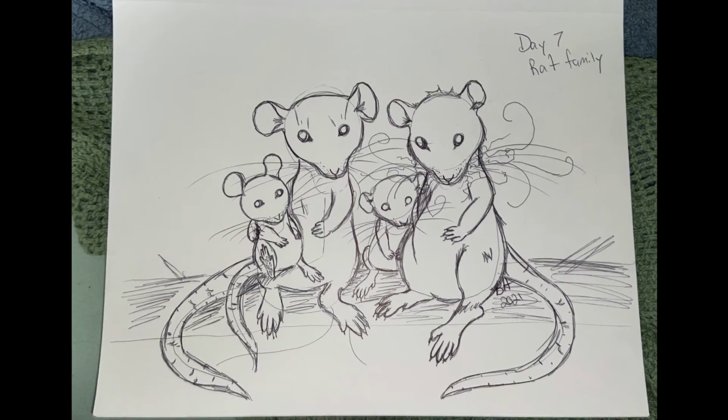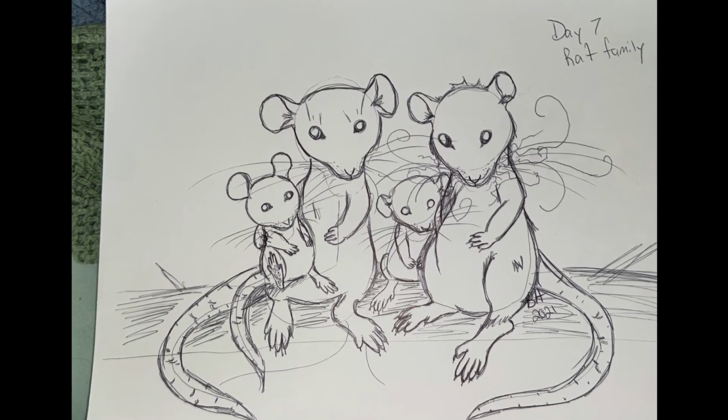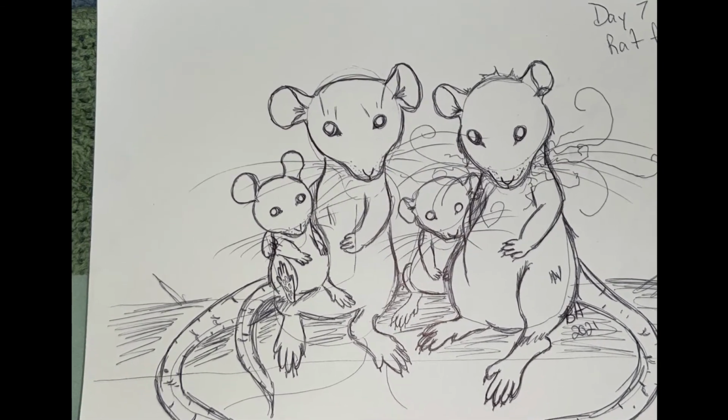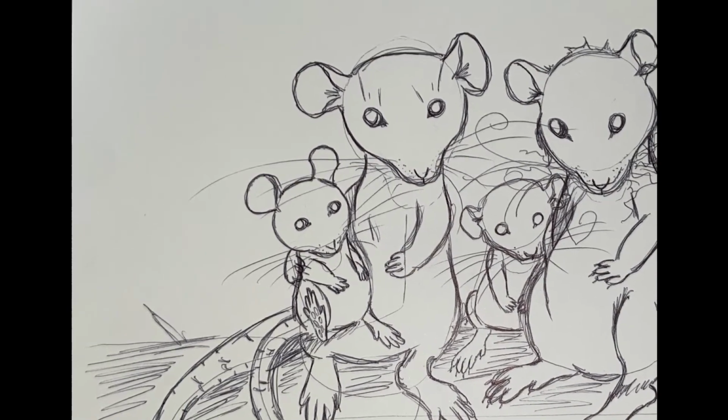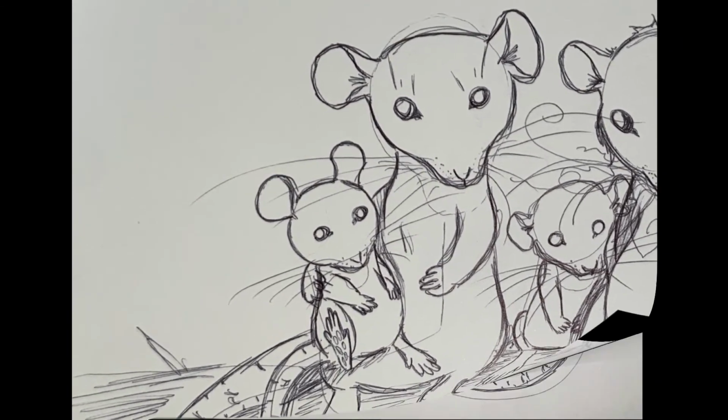And I just thought they came out really cute. Once again, the ears are not quite right. You can tell this is only my 7th day drawing rats, so they still have some mousy qualities to them. But I find that okay, and I really love how they came out.